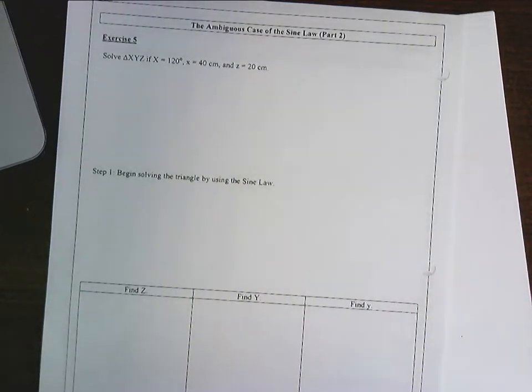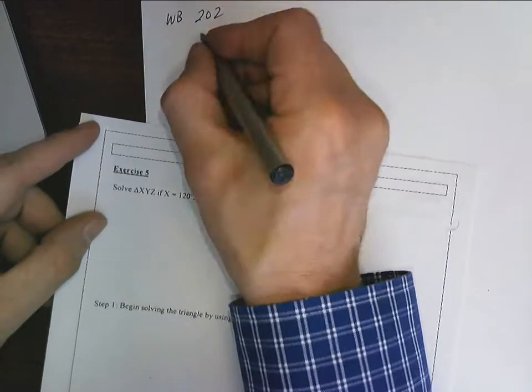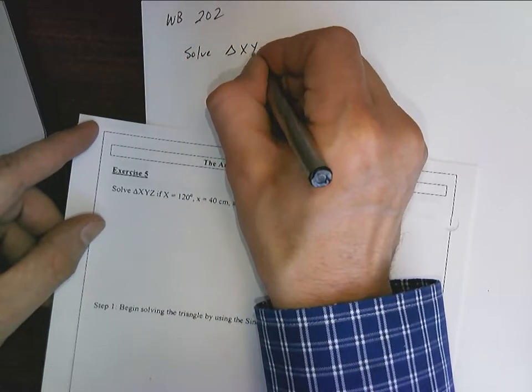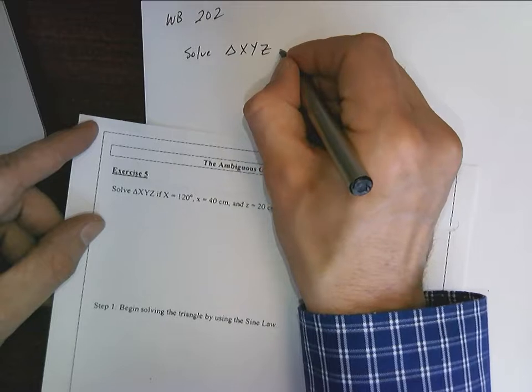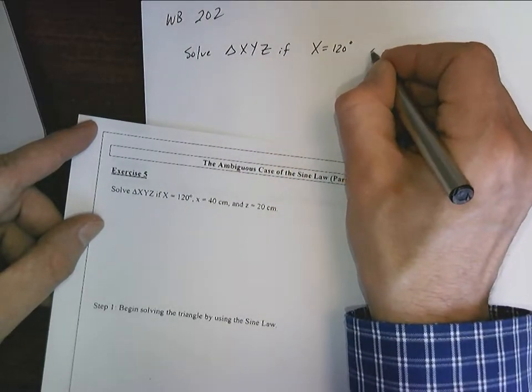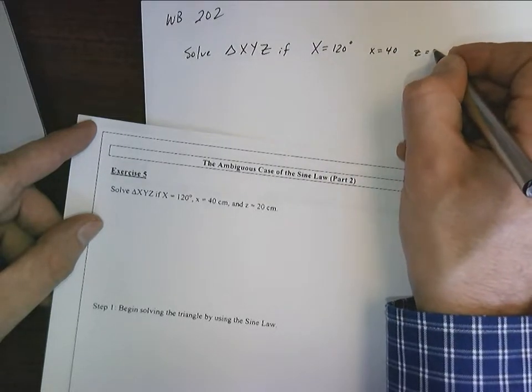Okay, ambiguous is the case of the sine law part 2. Solve triangle XYZ. This is workbook page 202. So solve triangle XYZ if angle X is 120 degrees, X equals 40, and Z equals 20.